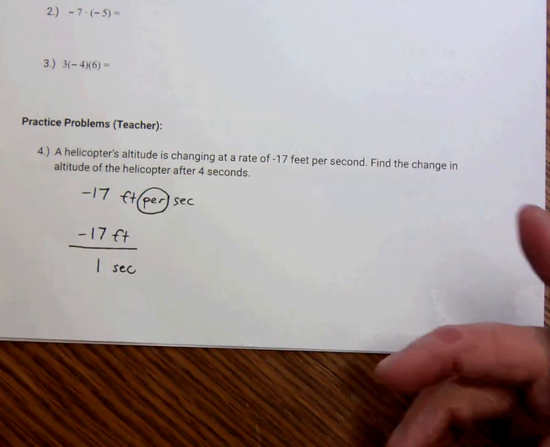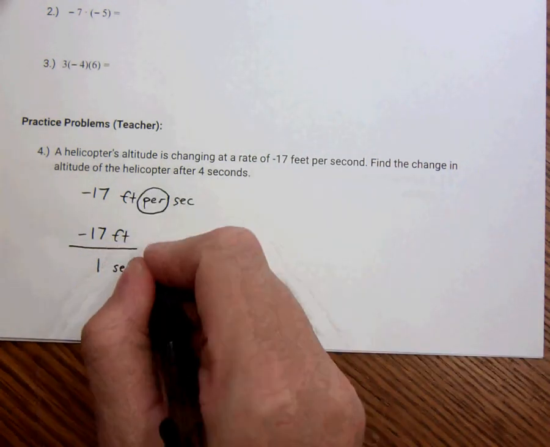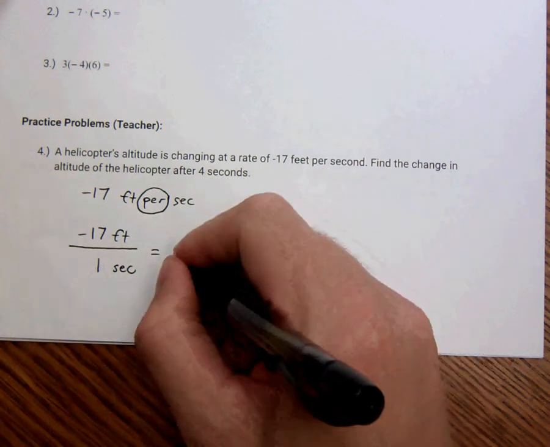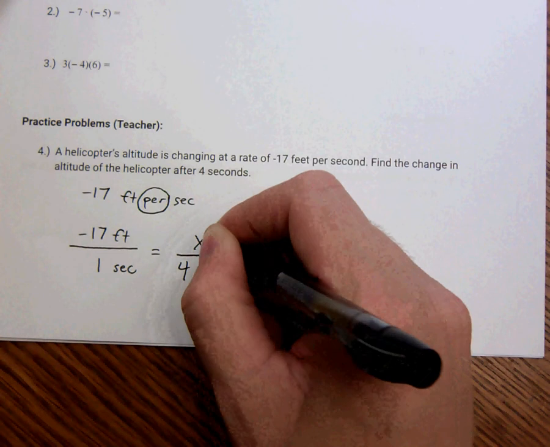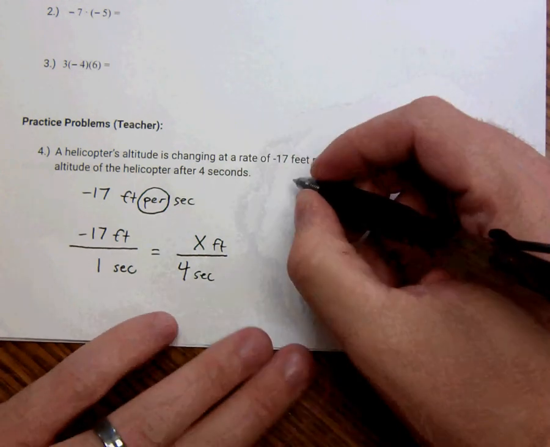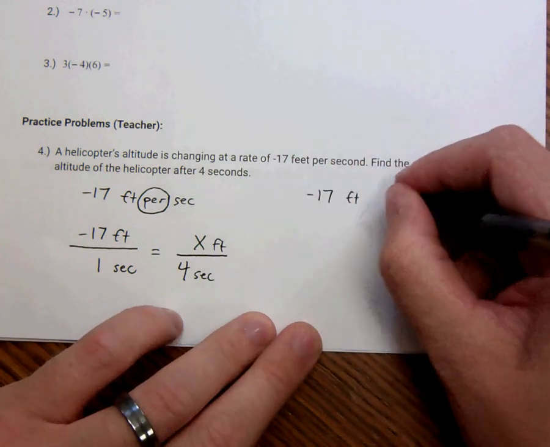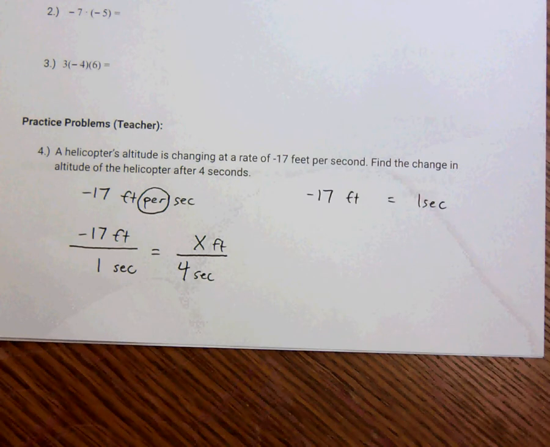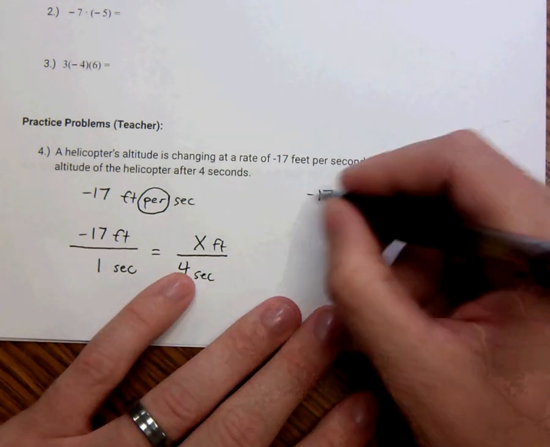Find the change in altitude of the helicopter after 4 seconds. So we don't want 1 second, we want to know 4 seconds. This is how I set that problem up. We'll get to a lot more rates and things like that later, but that's how I personally see the problem. Last year we might have said negative 17 feet equals 1 second. We want to know 4 seconds and how many feet.